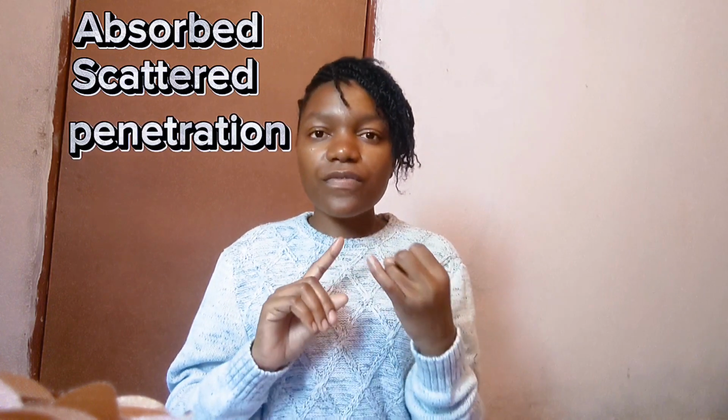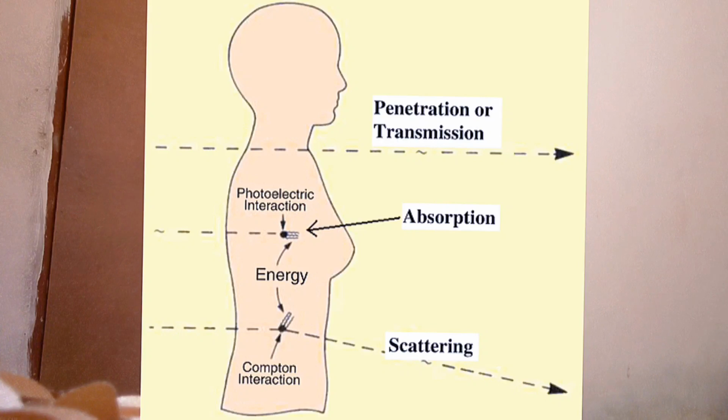So when they reach the object, three things will happen, right? Three things are going to happen in your body or the patient's body. So the x-rays can be absorbed, they can be scattered, or they can penetrate, right? If I talk about the absorption, I'm talking about the photoelectric effect. If I'm talking about the scattering, I'm talking about the Compton effect or Compton scattering. Then the penetration, I'm talking about the pair production.